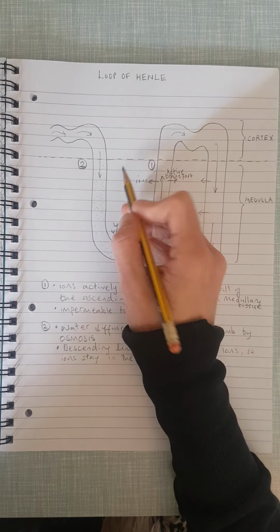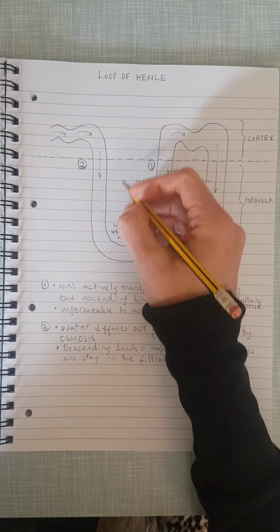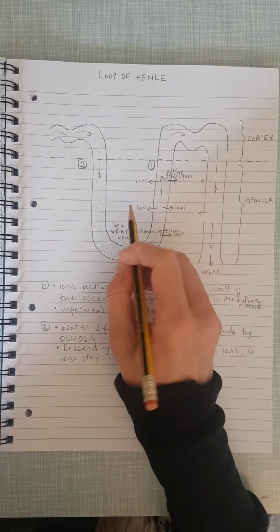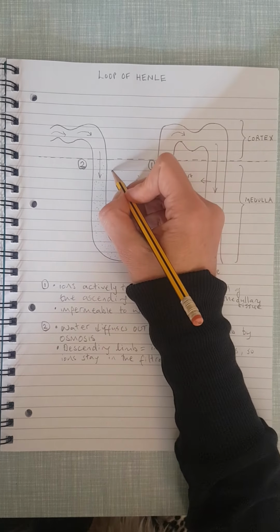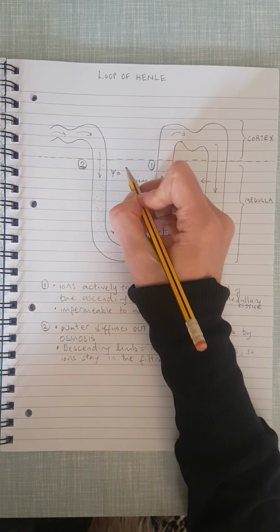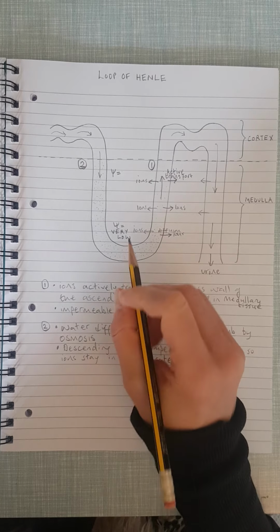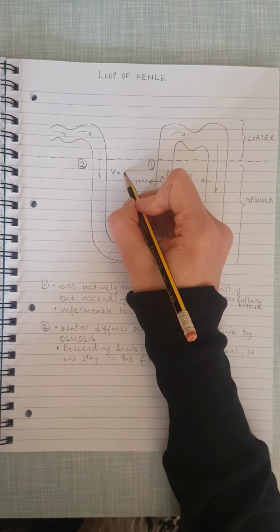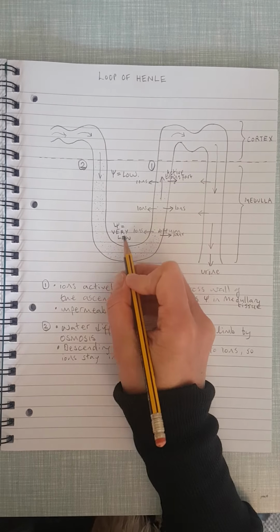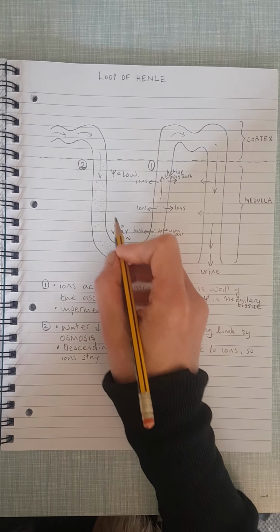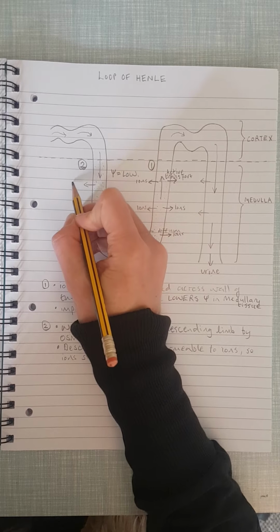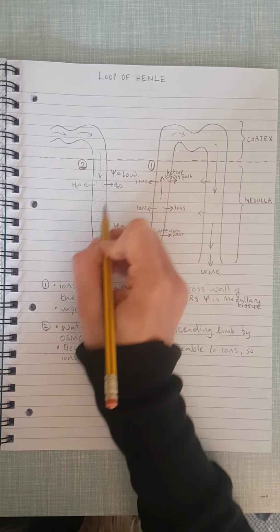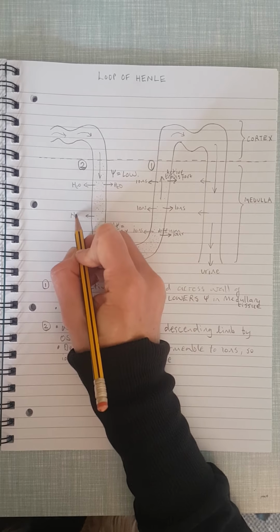Whereas up here, relatively fewer ions, they're being actively transported out. It's still going to lower the water potential, but the water potential is not going to be so low. It's going to be lower than the filtrate. That means that water can be drawn out here, but it's not going to be as low as it is at the bottom of the loop of Henle. So let's just draw in the fact that water is leaving here all the way down the descending limb.